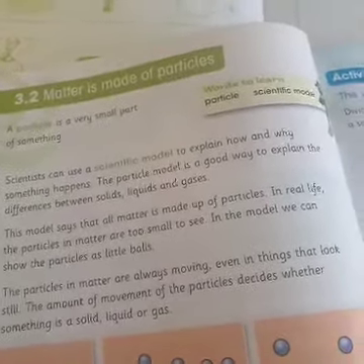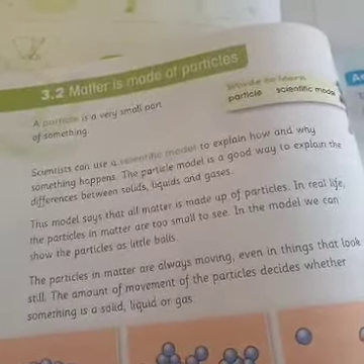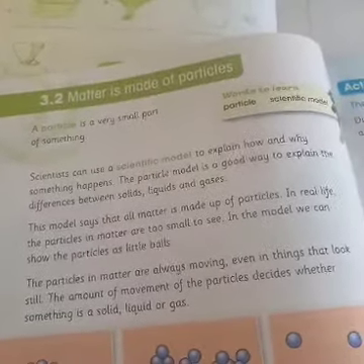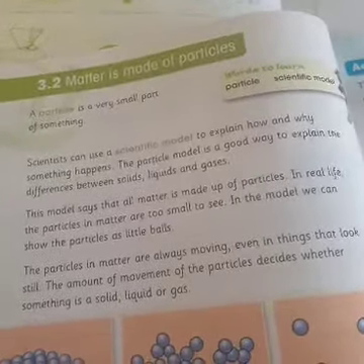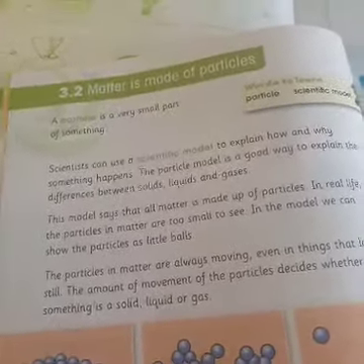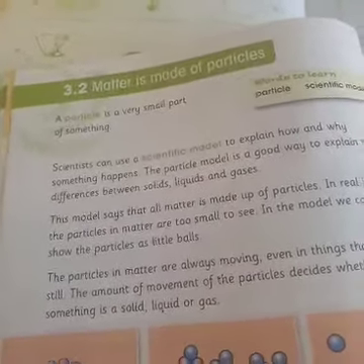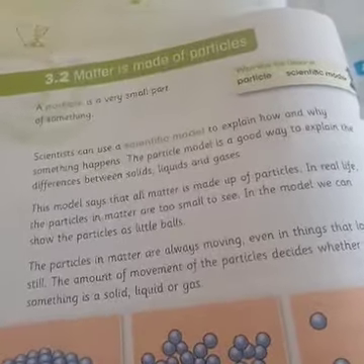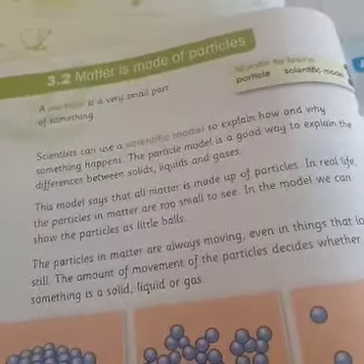The model says that all matter is made up of particles. In real life, the particles in matter are too small to see. In the model, we can show the particles as little balls. So we use this model not as a realistic thing to look at, because we know that the particles are actually too small to see with our eyes. So we make them into little balls to make it easier to understand the concept. The balls, the tiny little particles, are called atoms that make up the solid.